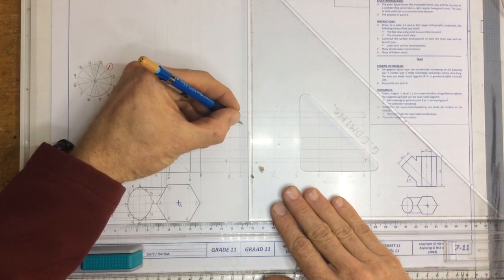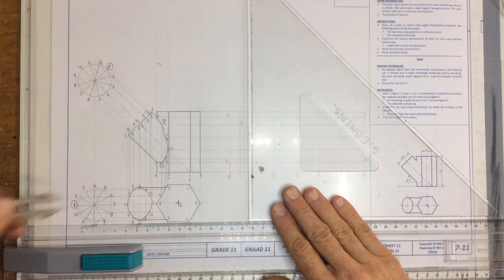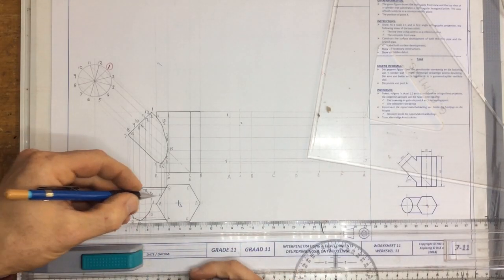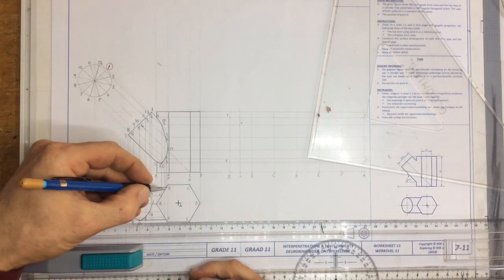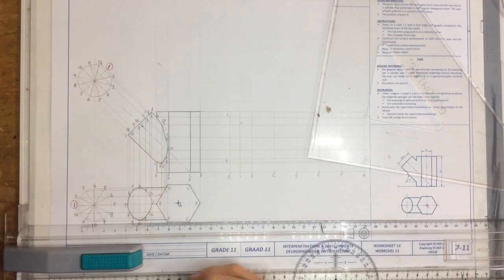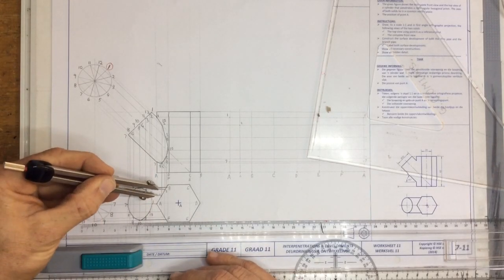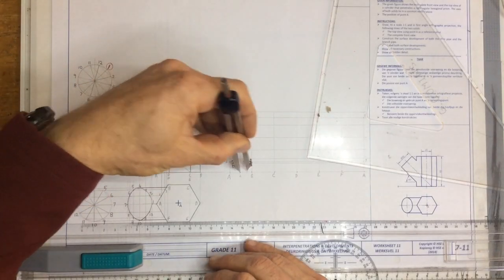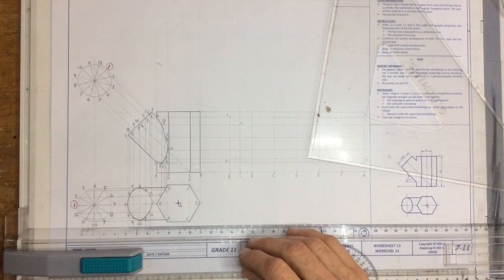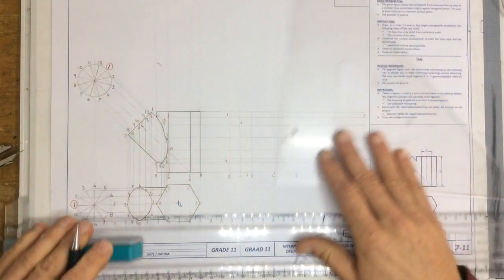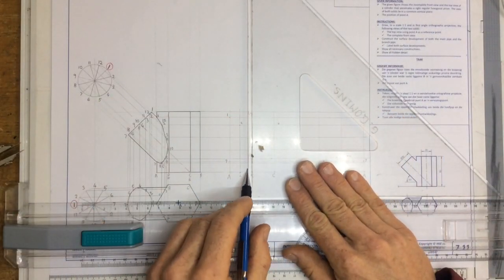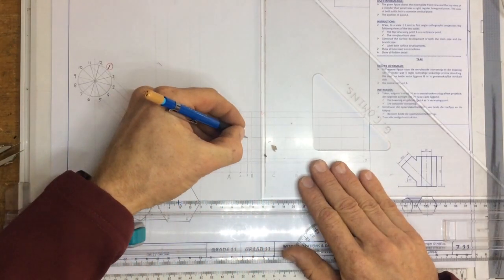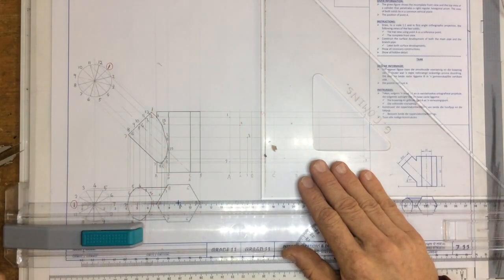So there's point 2. I then say, all right, what's the distance from point 2 to point 3? There was point 2 coming across, there's point 3 coming across. So there's my point 3 over there. I need to take this true length distance from point 2 to point 3, place it down over here. So that mark over there would be 3. I need to take that up and link it up with 3 coming across here. So there's point number 3.